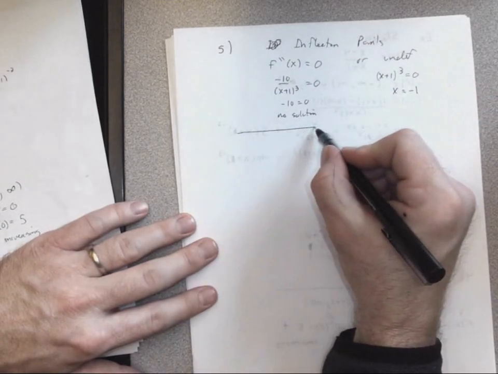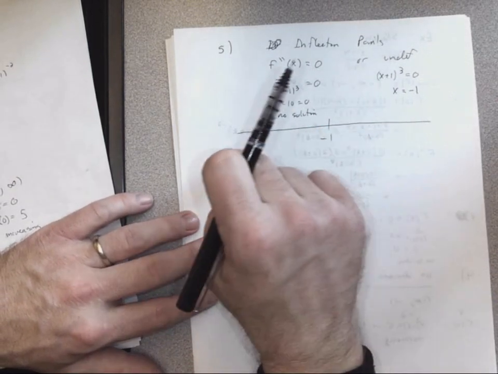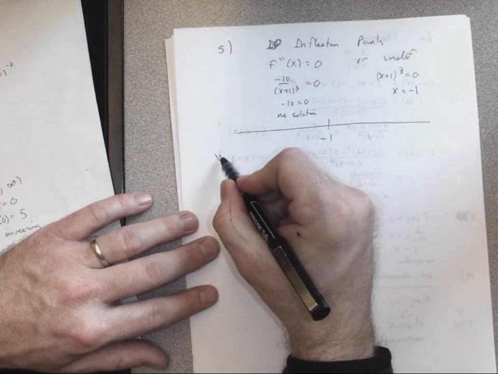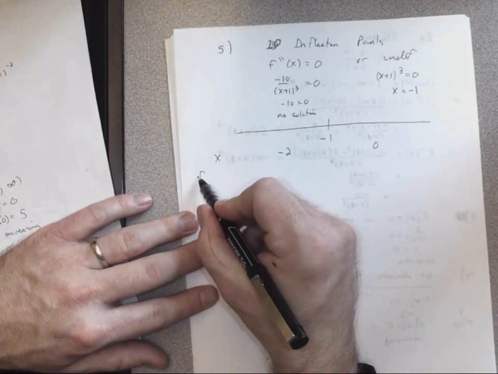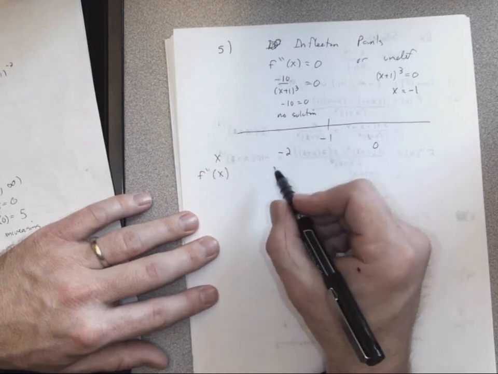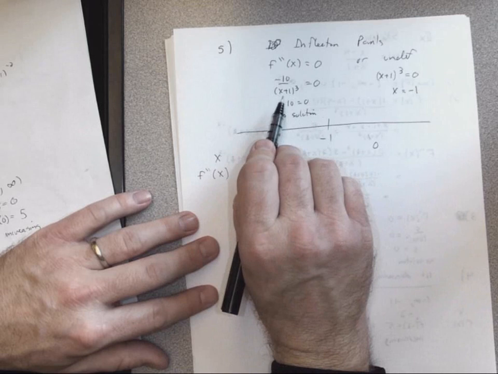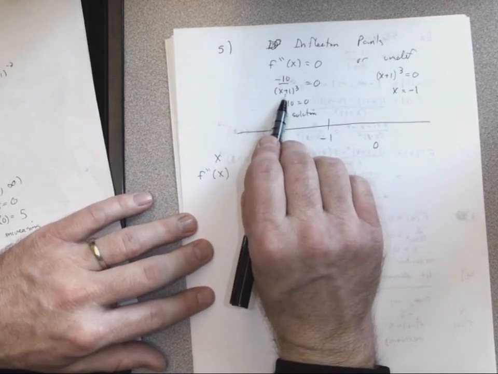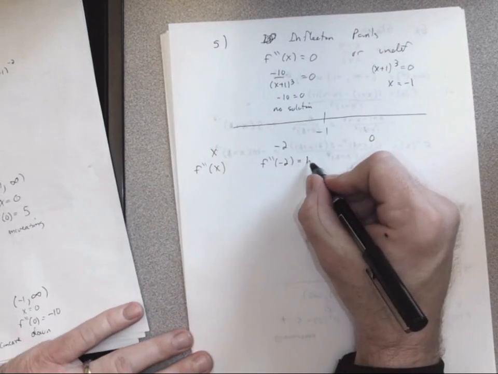So we're still going to have to test concavity, and that -1 is a possibility where it might change from concave up to concave down, or the other way. Picking an x value, let's go -2 and also 0. Now testing concavity means second derivative. So f double prime of -2. Plugging -2 into here, -2 plus 1 gives us -1. -1 cubed is -1. -10 over -1 is going to be positive 10.